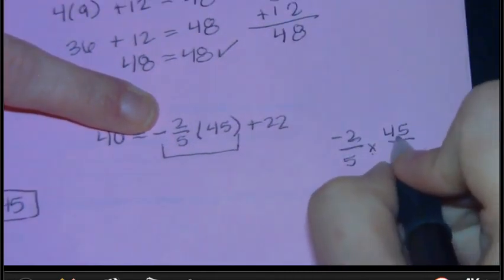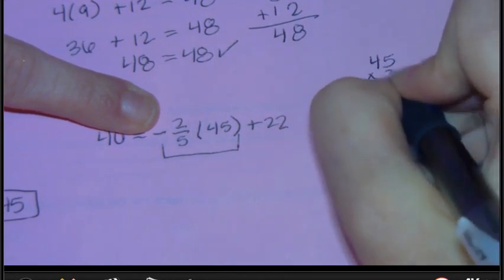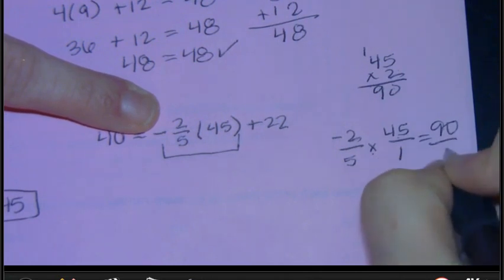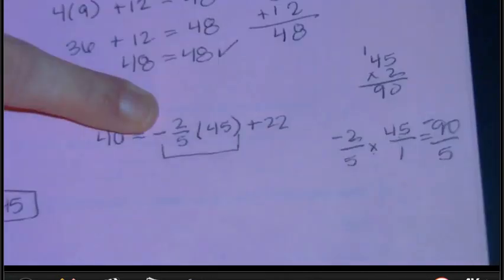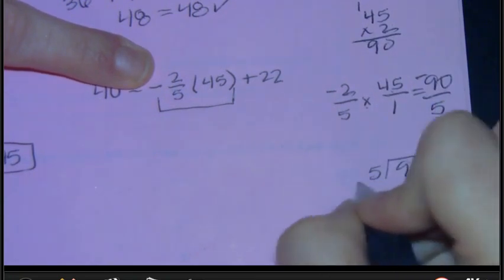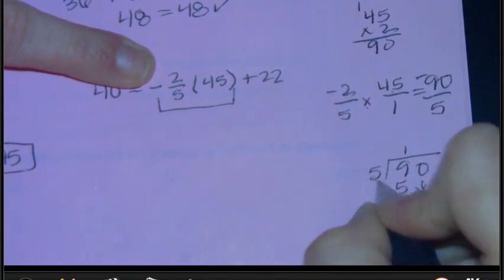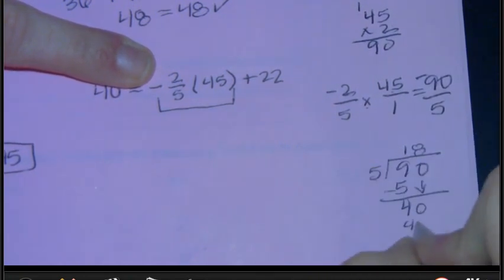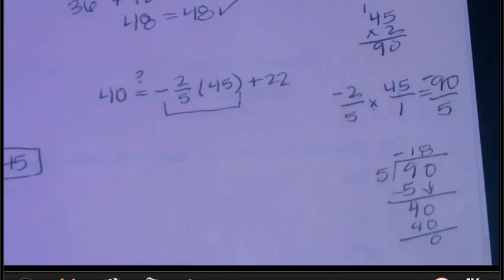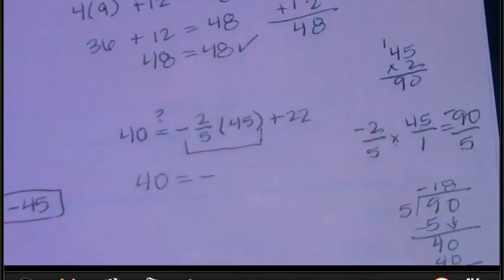Well, negative 2 times 45 is 90 over 5, and this is still negative. 5 can go into 9 one time with 4 left over. 5 can go into 40 8 times with nothing left over. And this is still negative. So I have 40 is equal to negative.